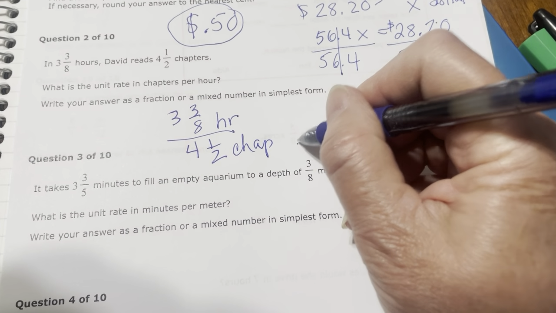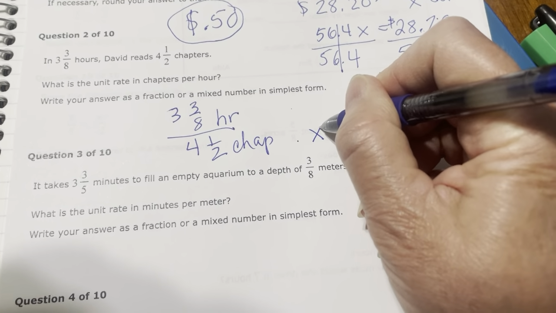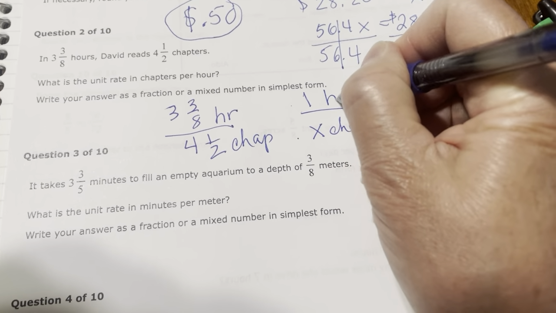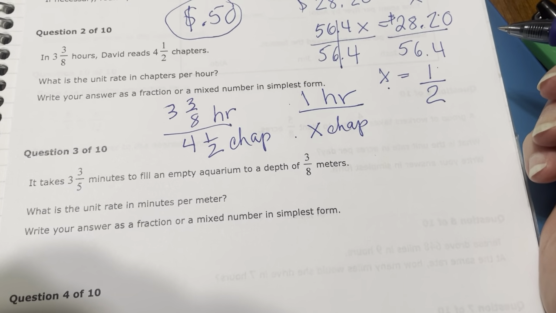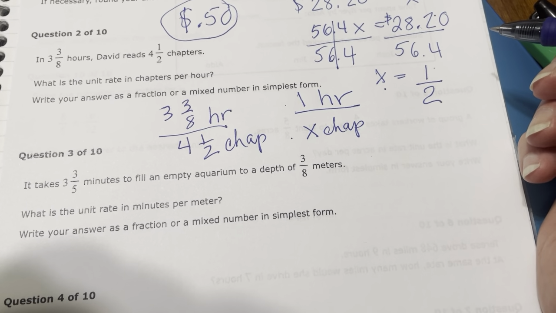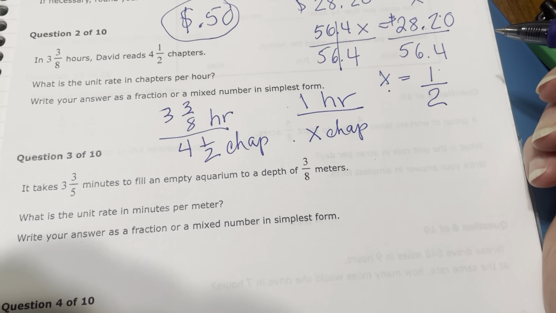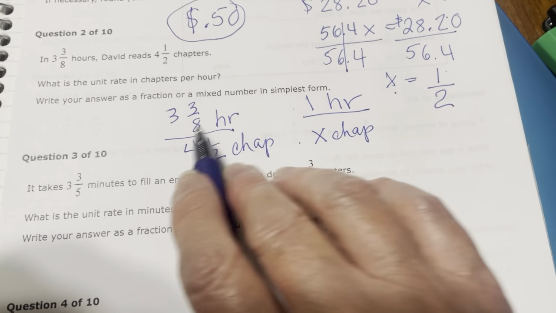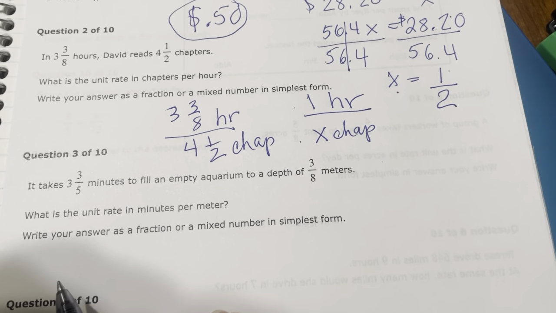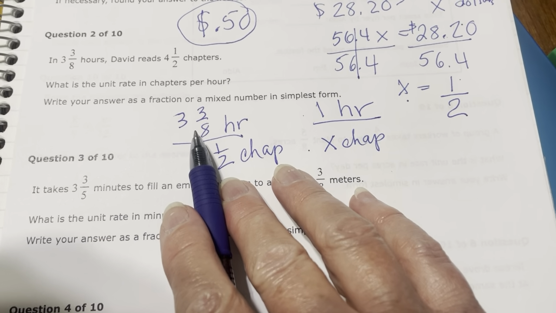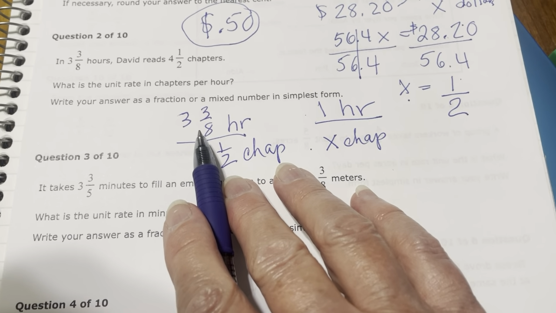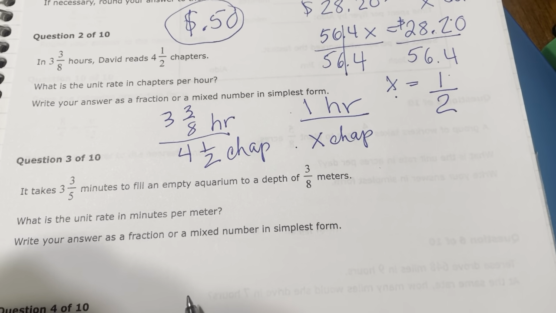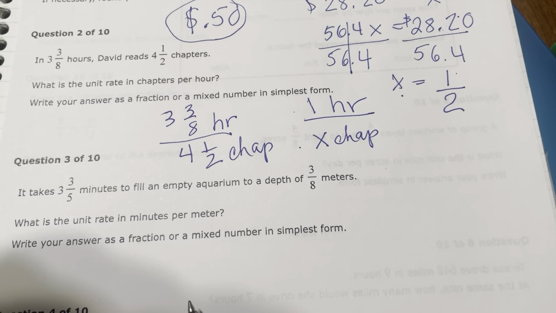So chapters per hour. We want to know the number of chapters per 1 hour is where we're going. Okay, so we're going to go ahead and cross multiply this one too. If it was something really, really easy, like that was a 3 and that was a 1, we could just divide by 3 on both the top and the bottom, but it's not quite so easy. So let's go ahead and use our cross multiplication over the equal sign in a proportion.